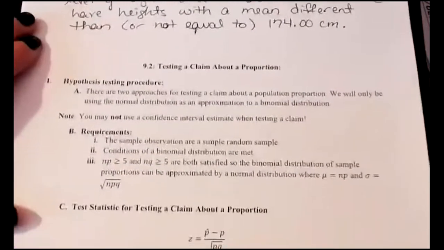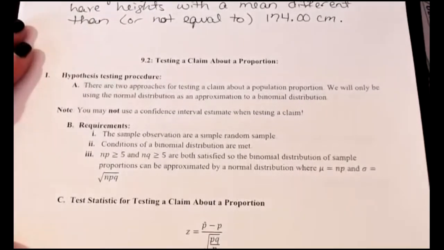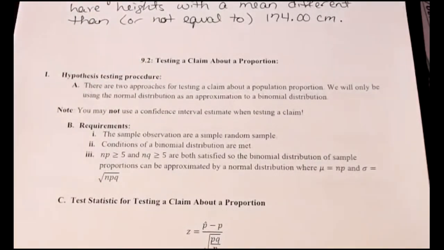9.2, testing a claim about a proportion. Hypothesis testing procedure. There are 2 approaches for testing a claim about a population proportion. We will only be using the normal distribution as an approximation to a binomial distribution. Do you remember that? Your P's and your Q's? You may not use a confidence interval estimate when testing a claim.